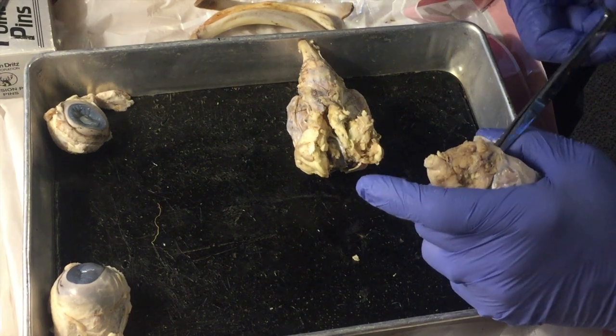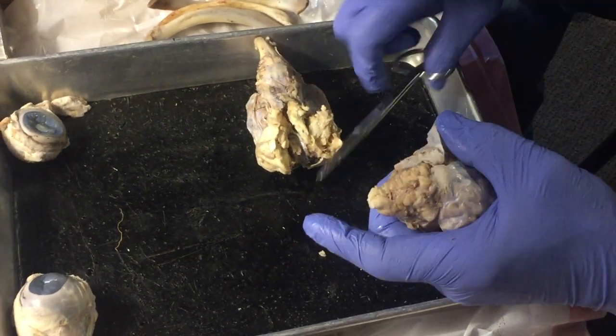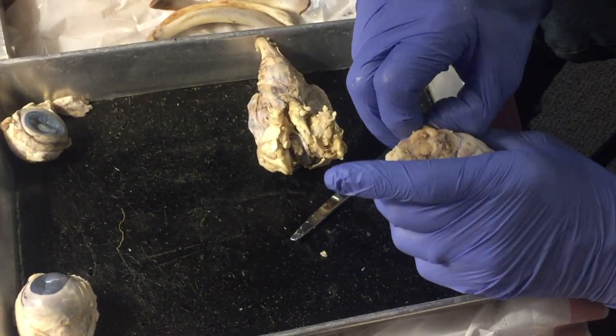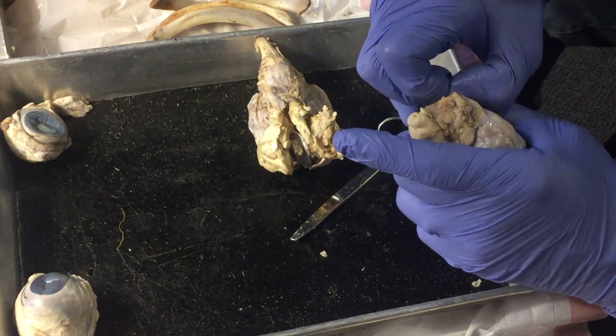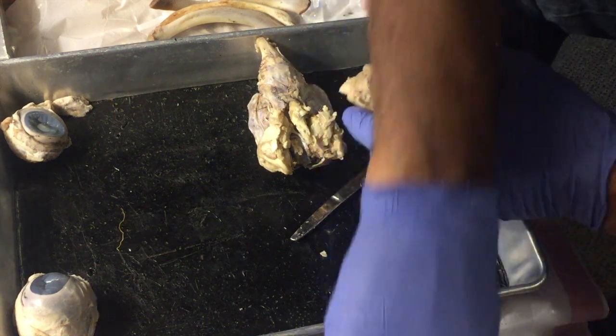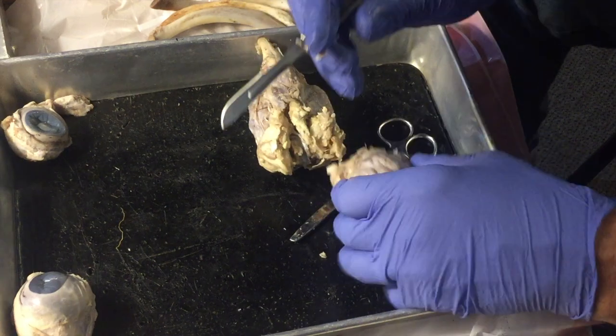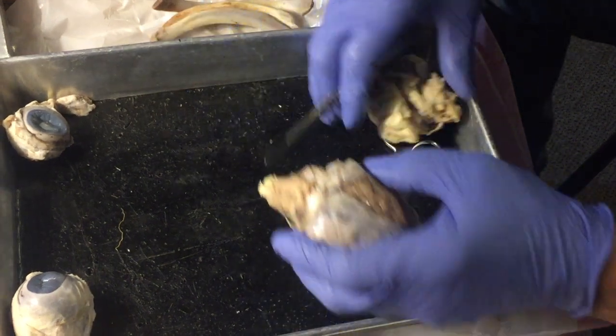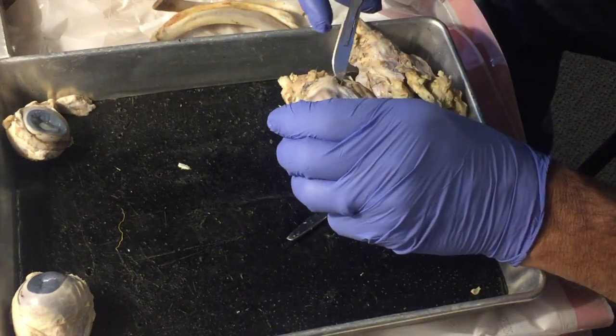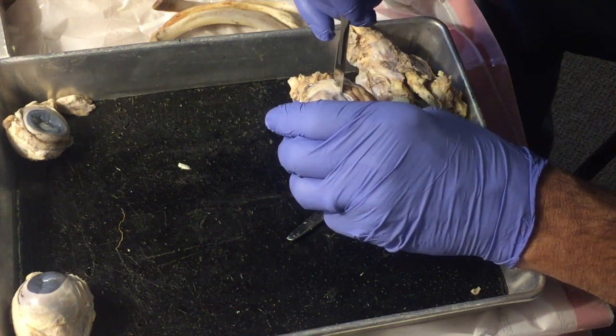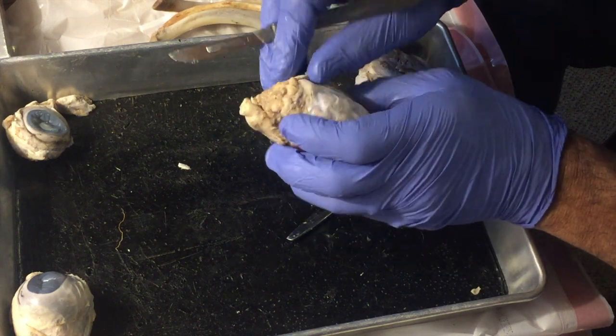And what I'm doing is I'm cutting that meninges. I'm trying to cut the meninges. The dura mater is a specific one I'm trying to cut. And I'm not succeeding, so I'm going to go to the scalpel here. It's always better to use scissors when dissecting, because then you have less of a chance of cutting something you don't want to cut.